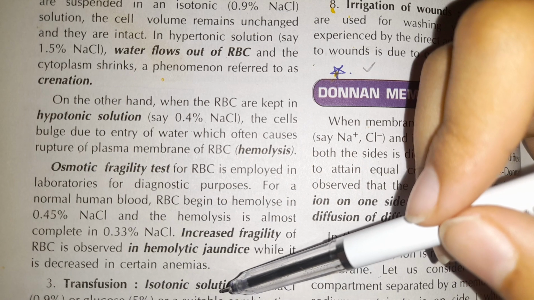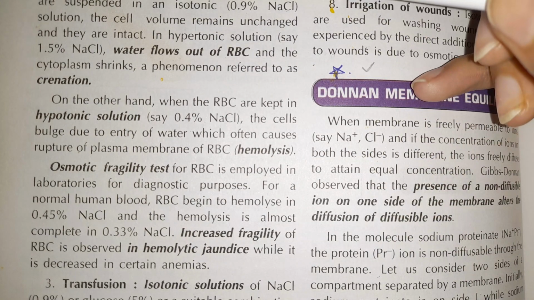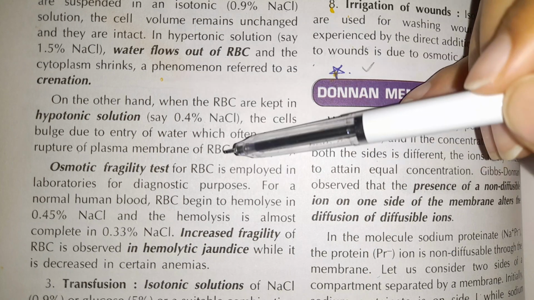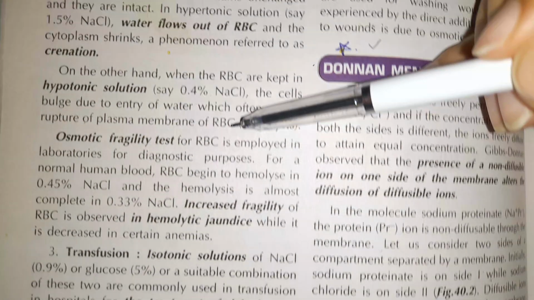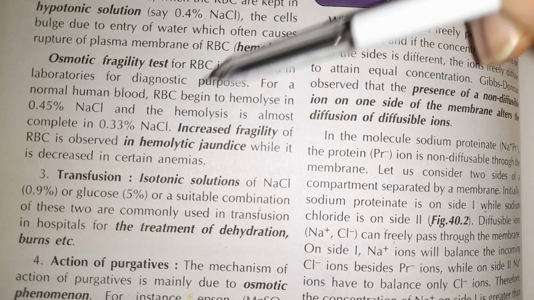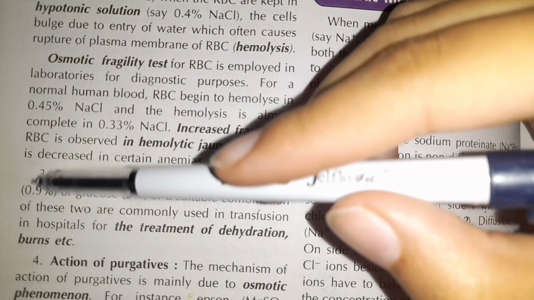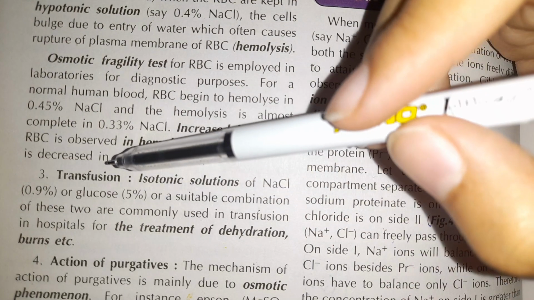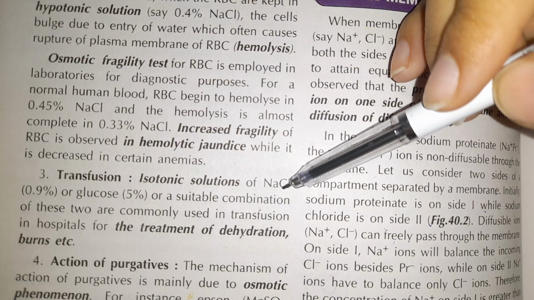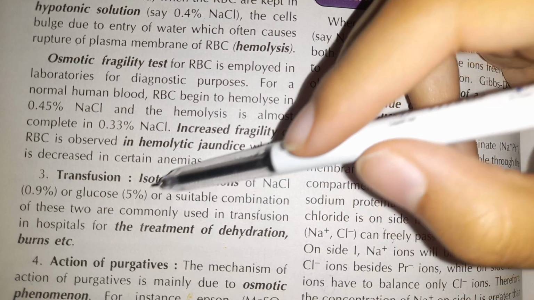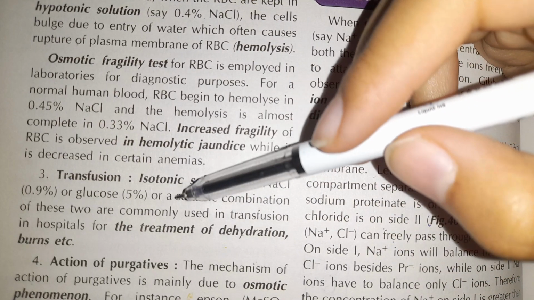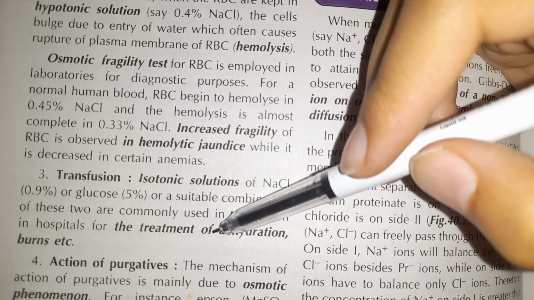Now we have transfusion. So we did fluid balance, after that we had fragility, after that we have transfusion. So isotonic solutions of NaCl, that is 0.9% NaCl or 5% glucose, or their suitable combination, are given to treat dehydration.